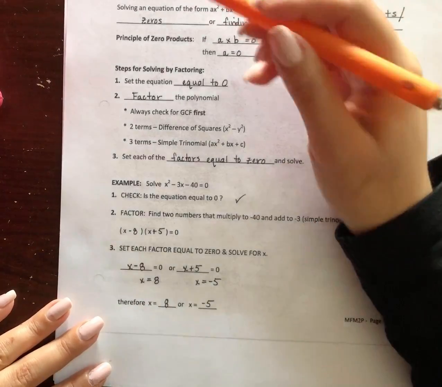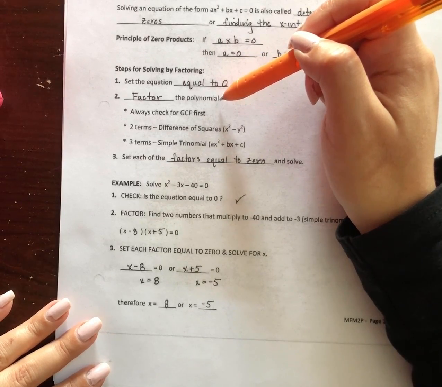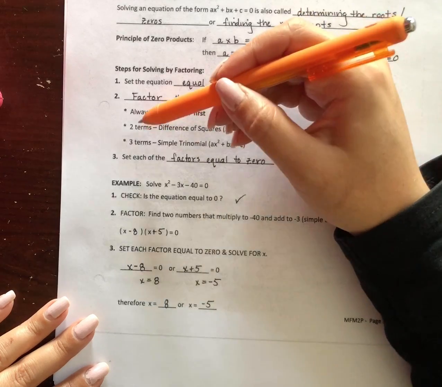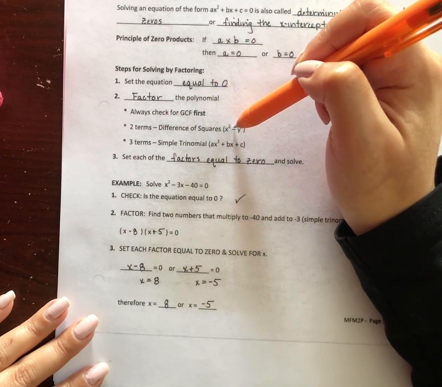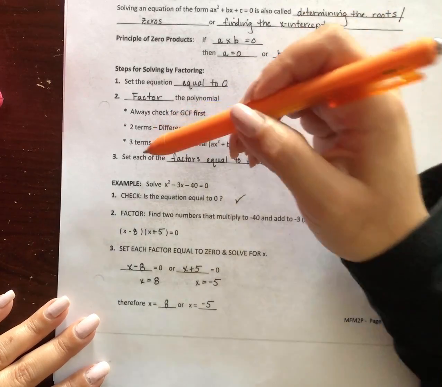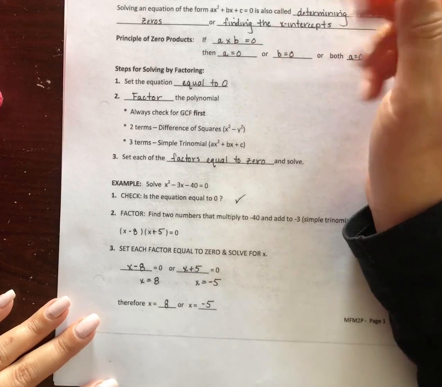Your steps. You set the equation equal to 0. Next, you factor your polynomial. Always check for your greatest common factor first. 2 terms usually means a difference of squares. 3 terms is a simple trinomial. Next, you're going to set each of the factors equal to 0 and solve.